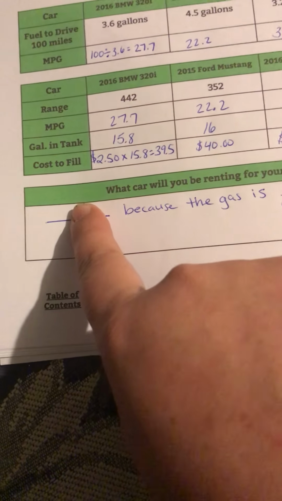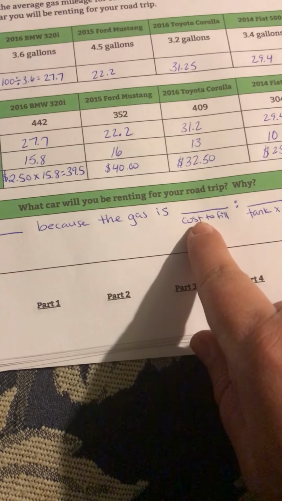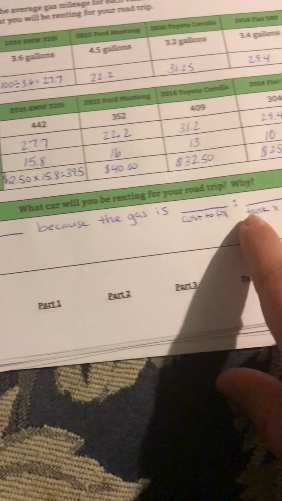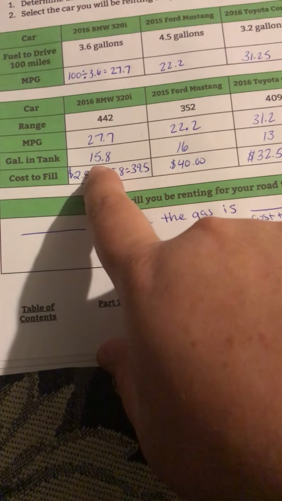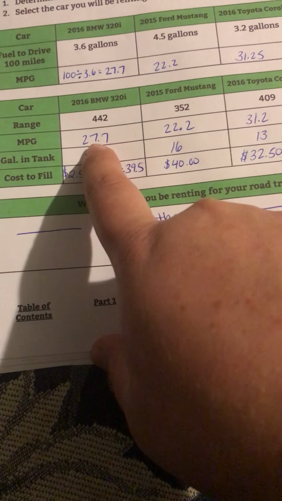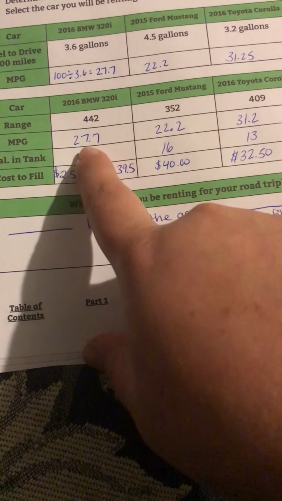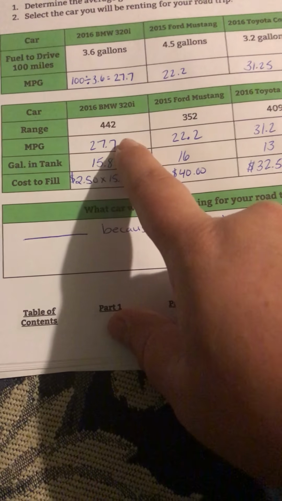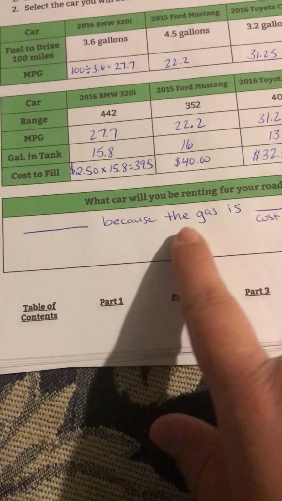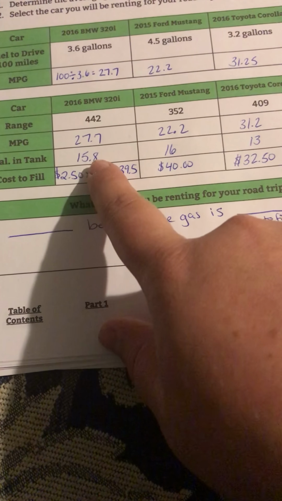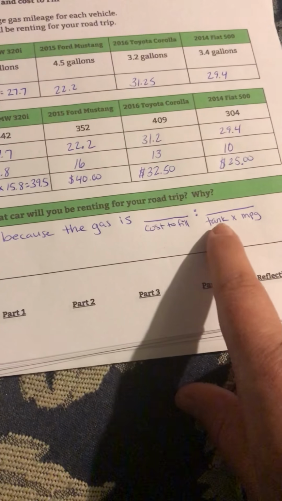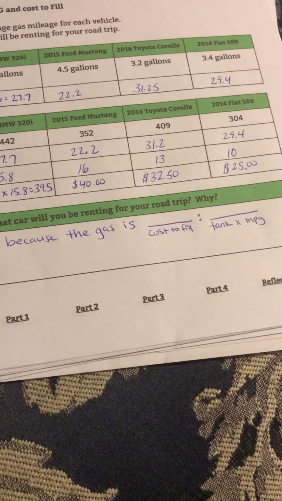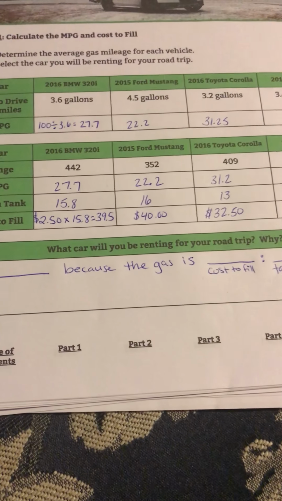If it's the BMW, because the cost to fill is $39.50 to the tank size times the miles per gallon. So if it's 400 miles, when you multiply tank size and miles per gallon, it would be BMW because the gas is 15.8 to 400 miles per gallon. Okay? You're going to find out which is the best deal.